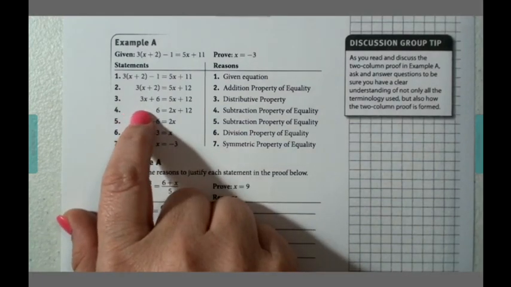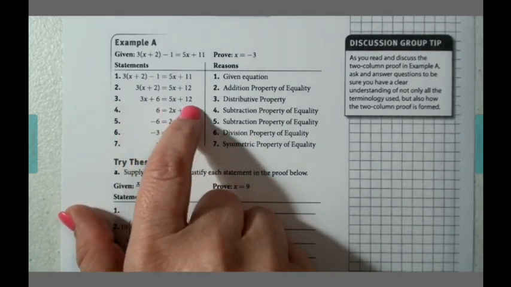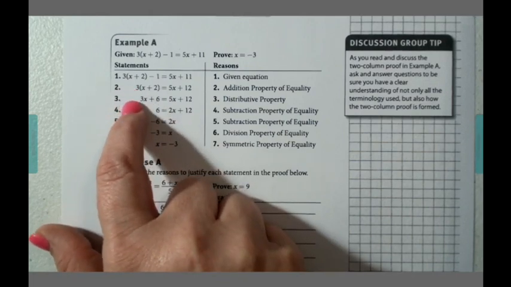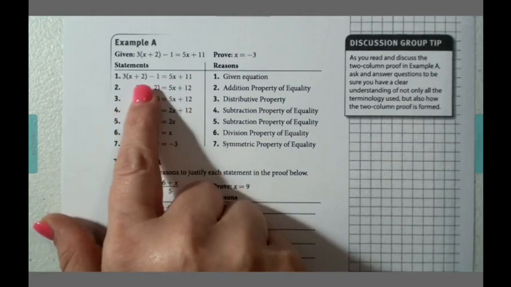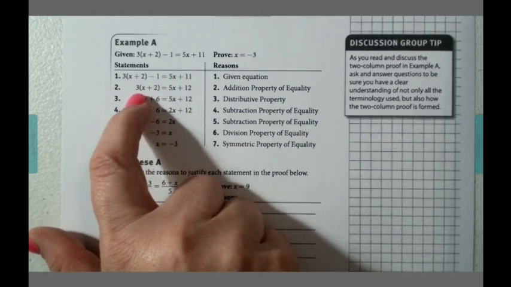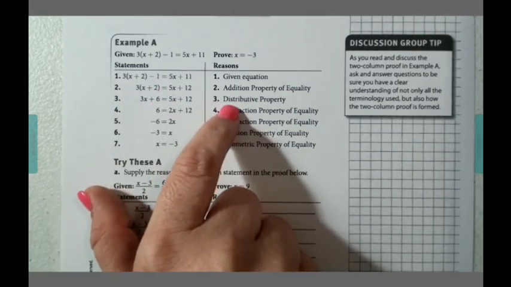In statement 3, they said 3x plus 6 equals 5x plus 12. Notice that from step 2 to 3, the parentheses disappeared, which means they took the 3 and multiplied it by the x, and the 3 times the 2. They call this the distributive property.